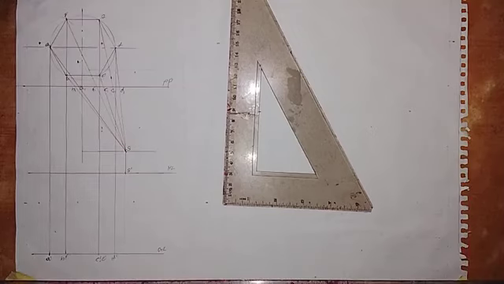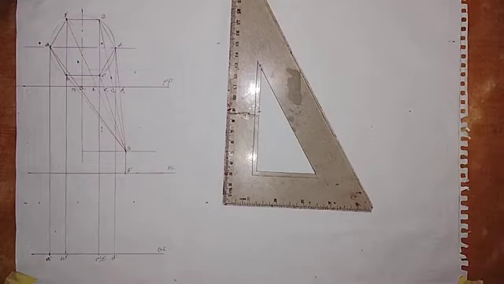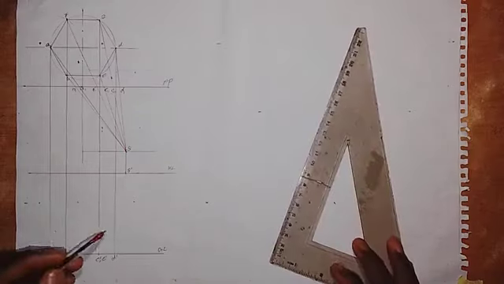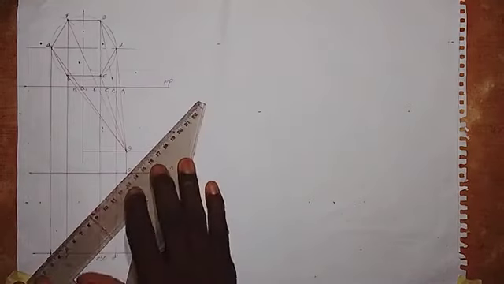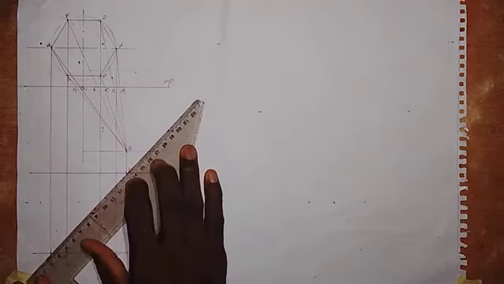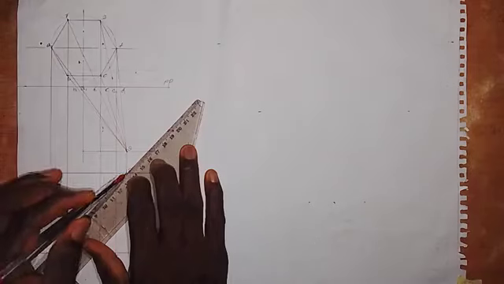So this is D. Having done that, the next thing that we are going to do is join each of these points with the station point on the horizon line. So we are joining A prime with this, and it goes like this, touching it here.